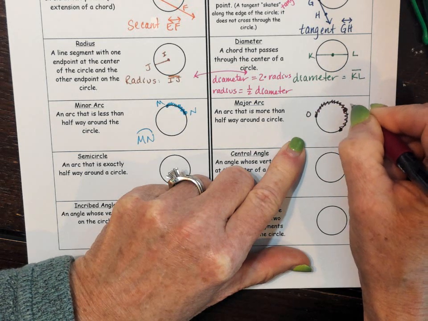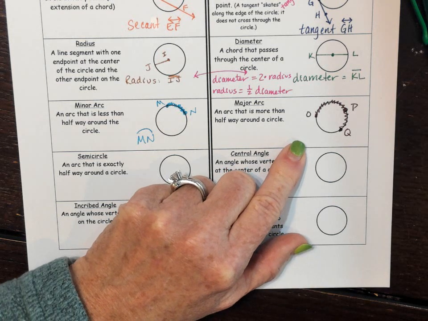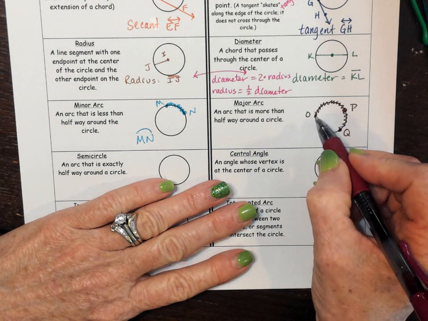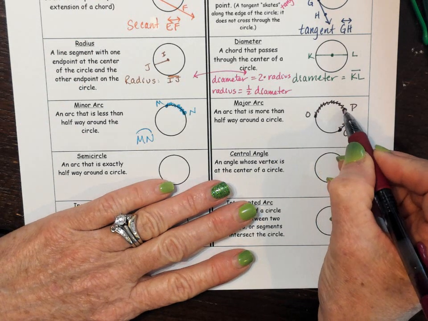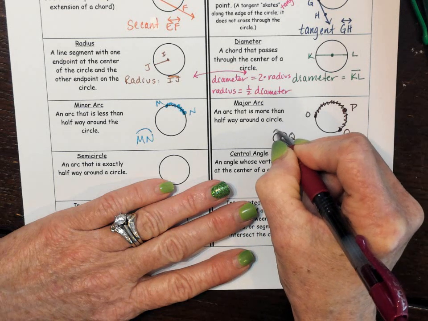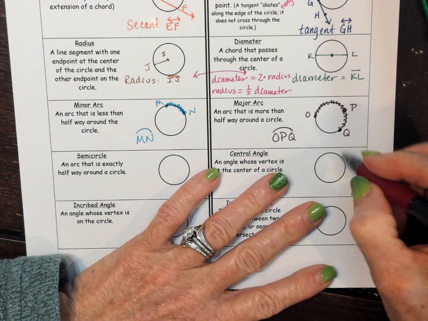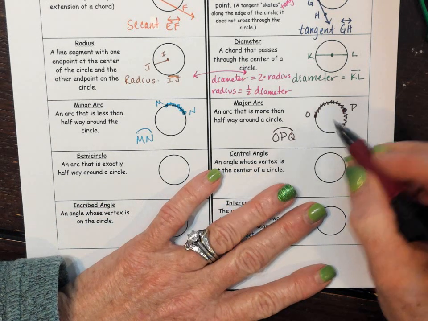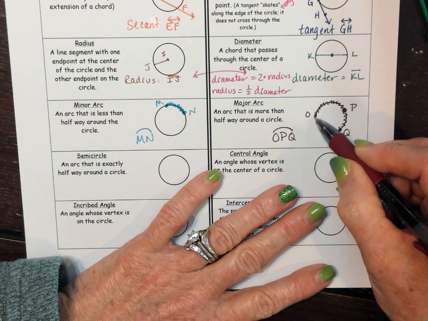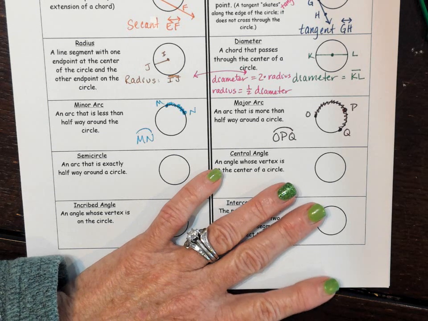Now, when you name a major arc, you must use 3 letters. So we'd have to say arc where it starts O, goes through P, stops at Q. So O, P, Q. There's the major arc. If you just said arc OQ, that would be the shortest distance between O and Q, which would be a minor arc. So major arcs must use 3 letters.